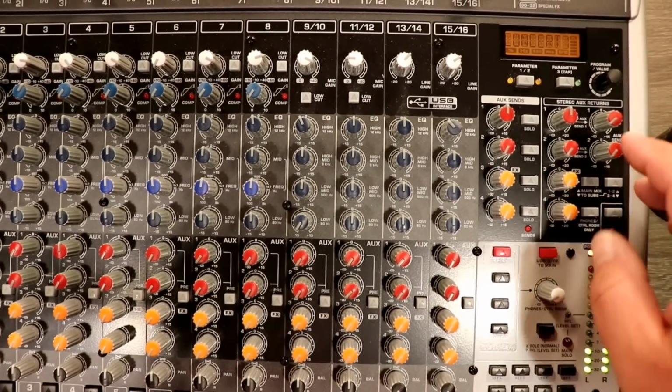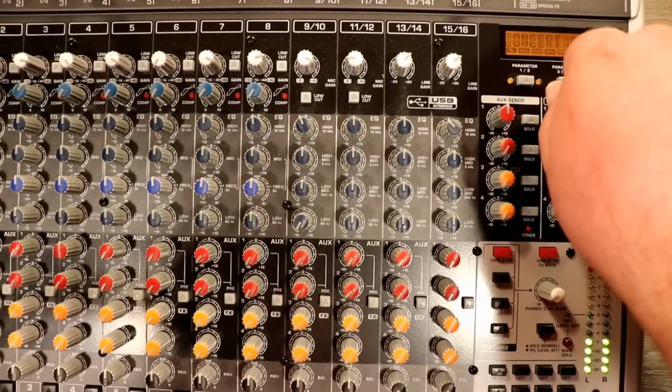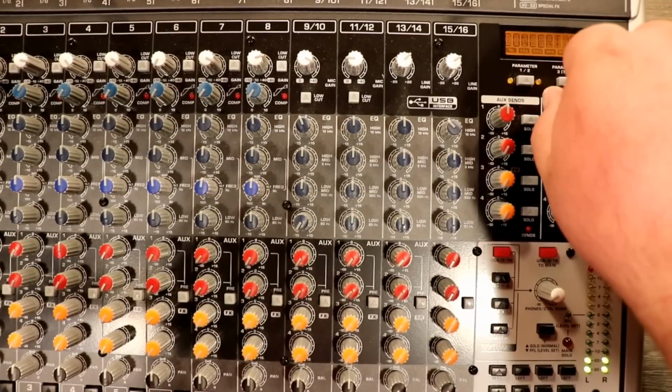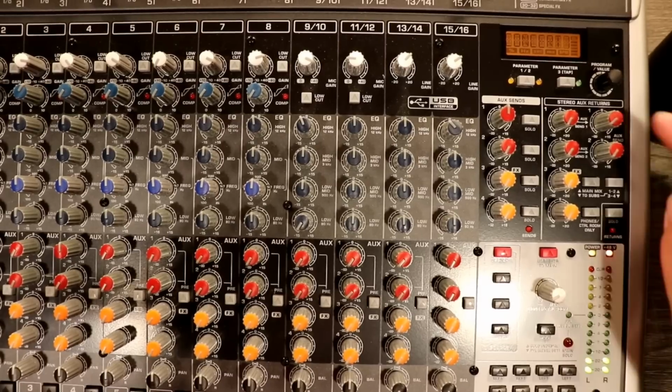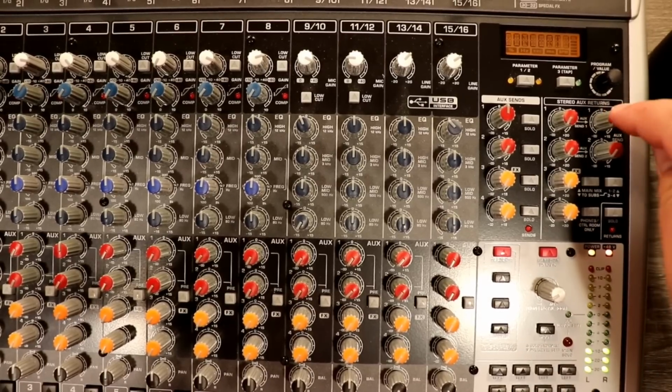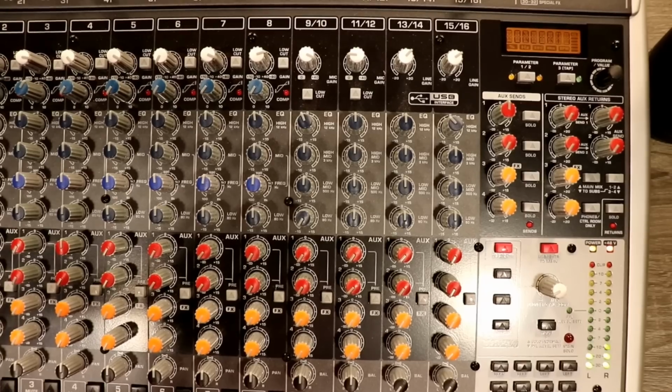Now, this also has, and let me turn this down because it's going to make me crazy, and you don't want to hear me, I'm the DJ guy, the whole time. Okay, so here's what's going on. This mixer also has a weird aux to aux send 1. And this is odd. I don't know if this is just a Behringer thing or what.